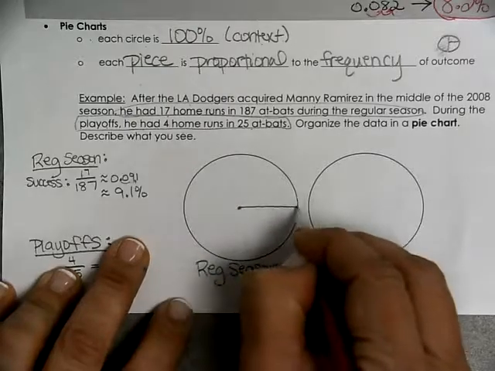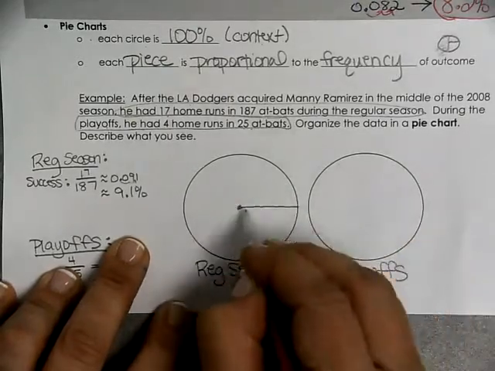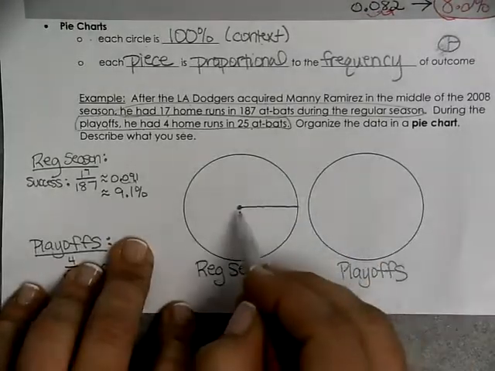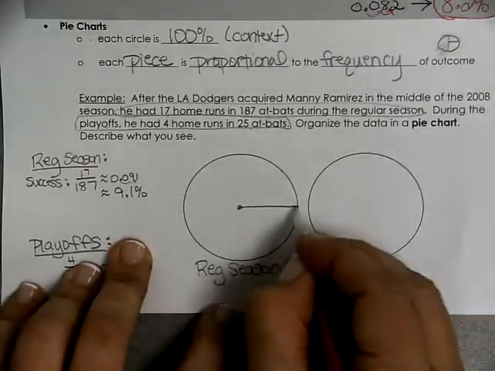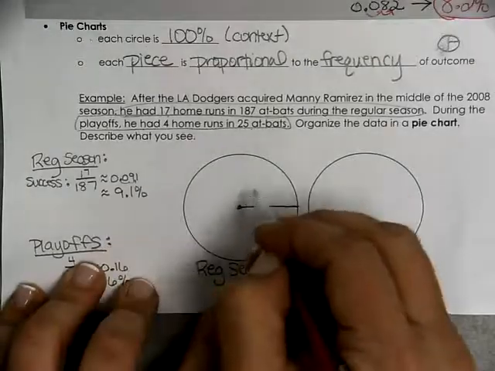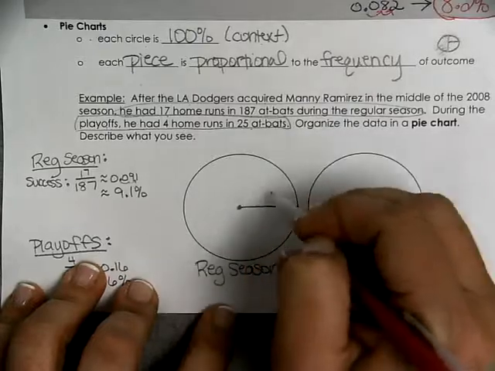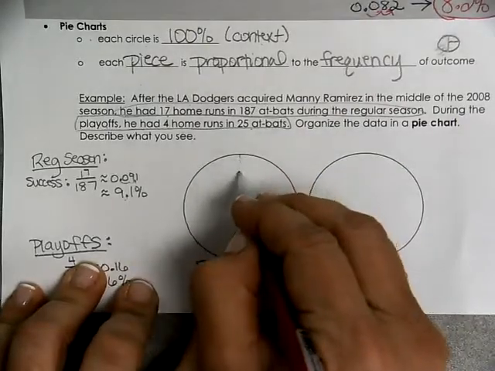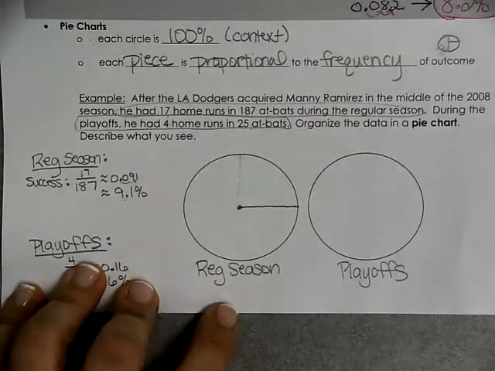So I'm just going to find the middle of the circle, and I'm going to draw a radius out to any point. You could start this anywhere. I'll just start it right here. And then we're going to draw a line segment, another radius, to block off 9.1%. We'll think this would be about 25%, right?